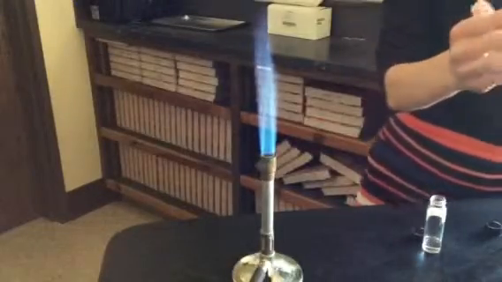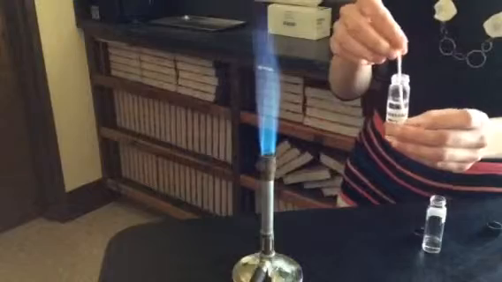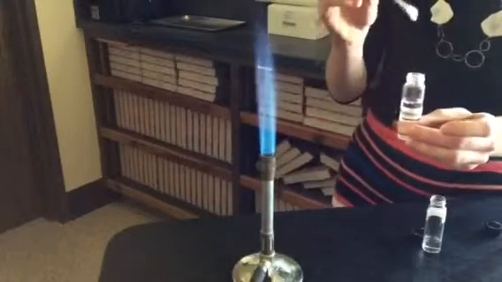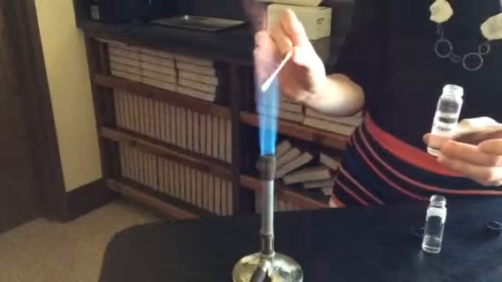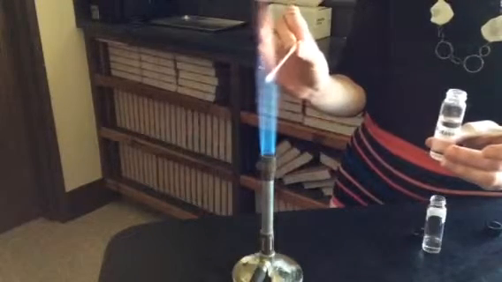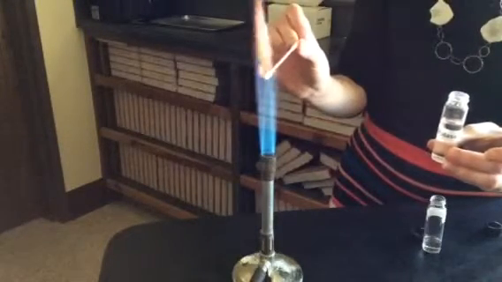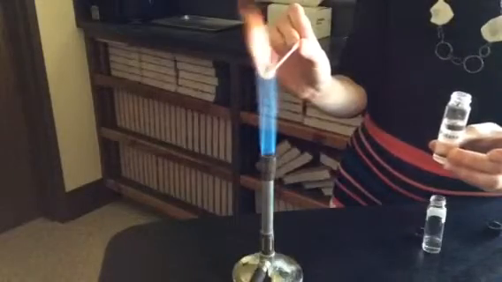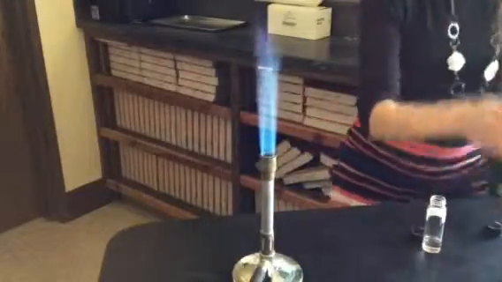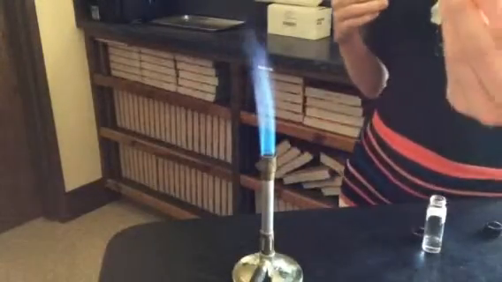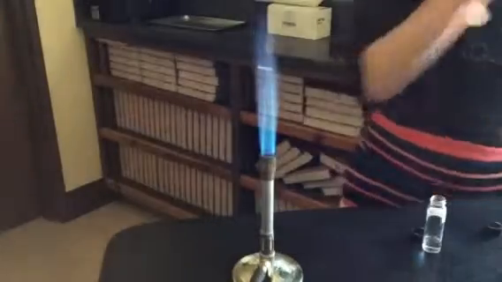It is potassium. Potassium. Alright, the next element is barium. This is barium.